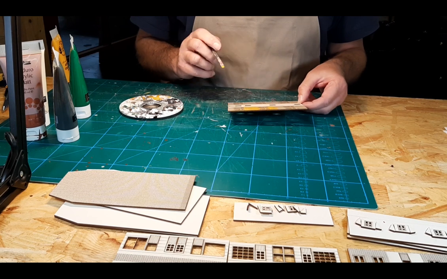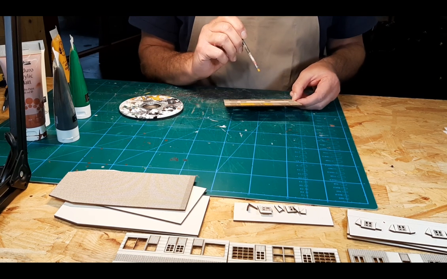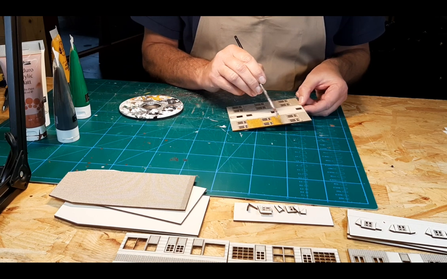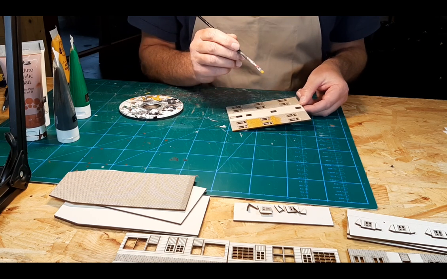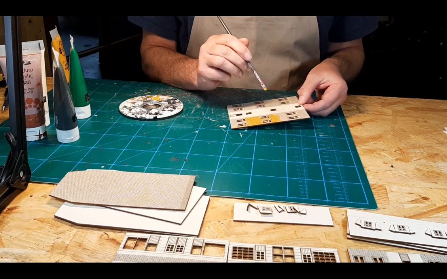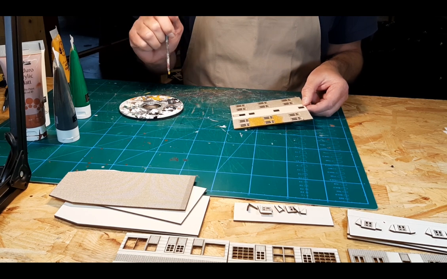The only thing is that you don't want to work the brush too hard, because the engraved bricks might fall off because it delaminates if you work it too hard. What you can do is put a bit of glue in the paint.